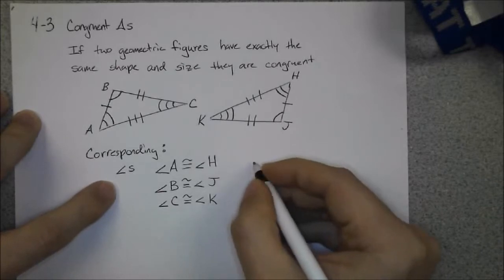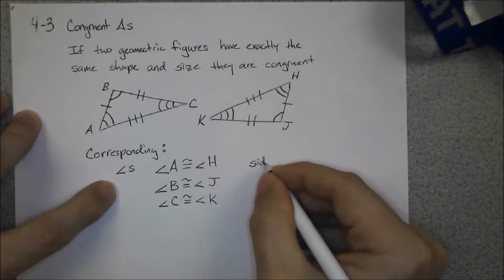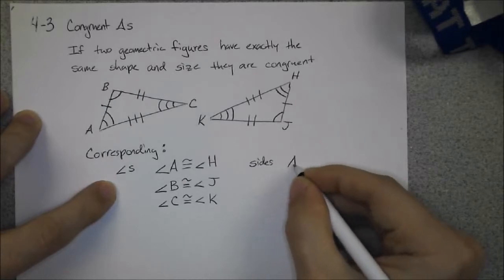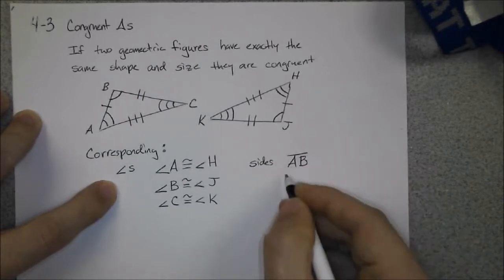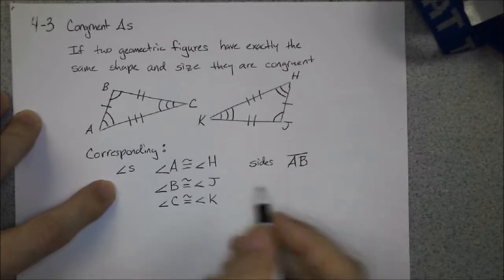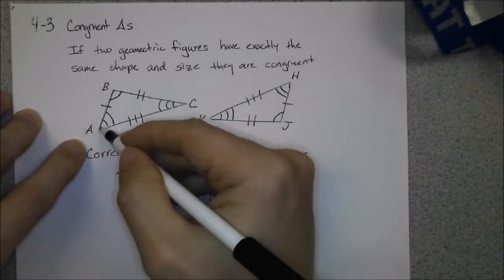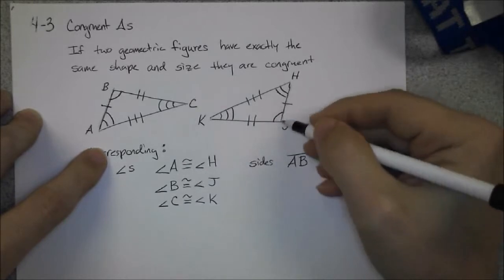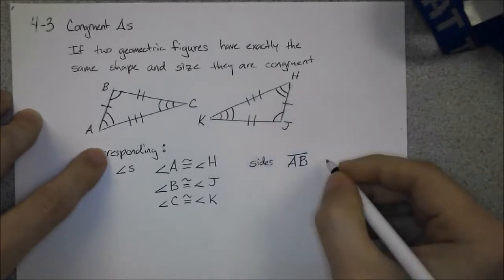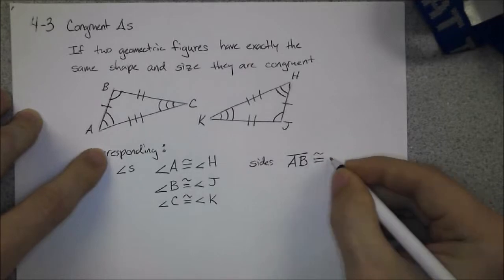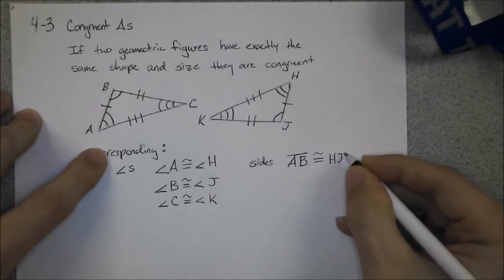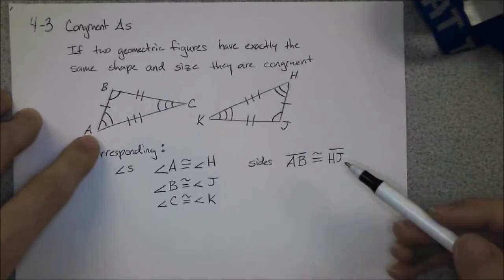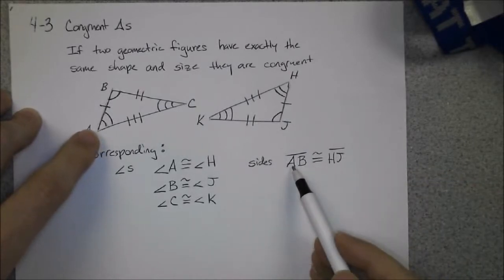Next, let's take a look at the corresponding sides. Well, I've got side AB, and this is how we draw a side. We write the letters, put a little line over top of it. So AB is this one right here, has one mark. That's going to be congruent with HJ right here. Now, before we go too much further, the order is important.